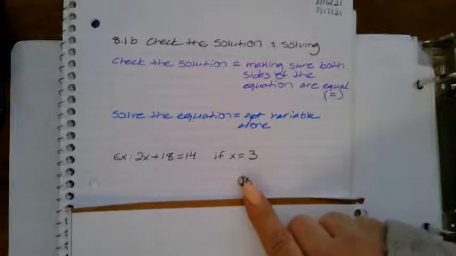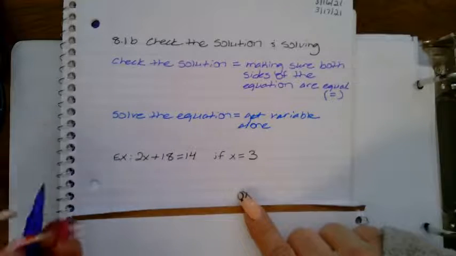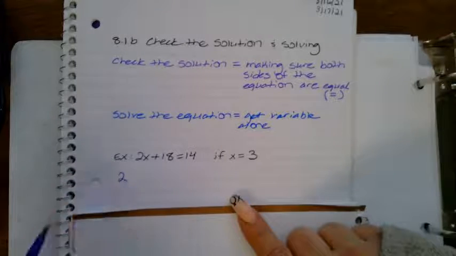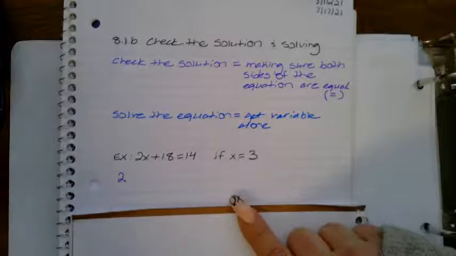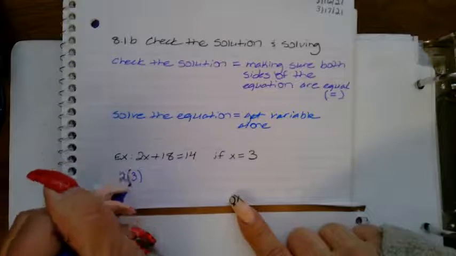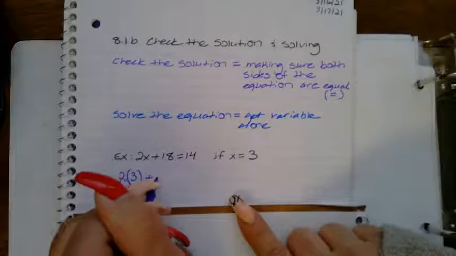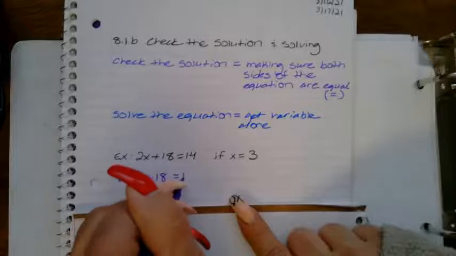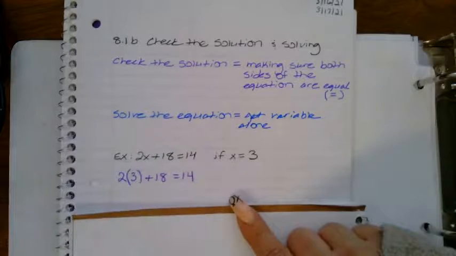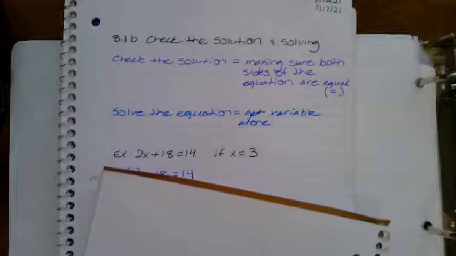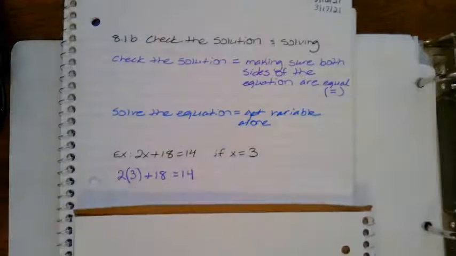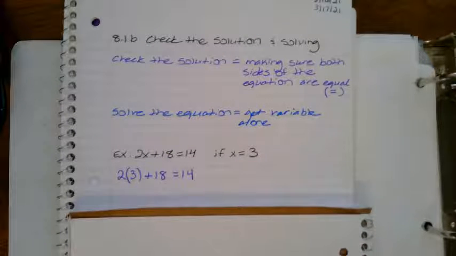So all you're going to do is rewrite this using the 3 instead of the x. So we're going to say 2 times 3, because it says our x is 3, right? So 2 times 3 plus 18 equals 14. Okay, so now we've rewritten it. That's great. That's our first step. Now what I want you to do is solve this.